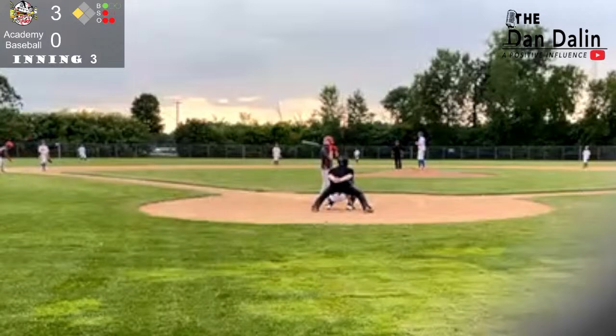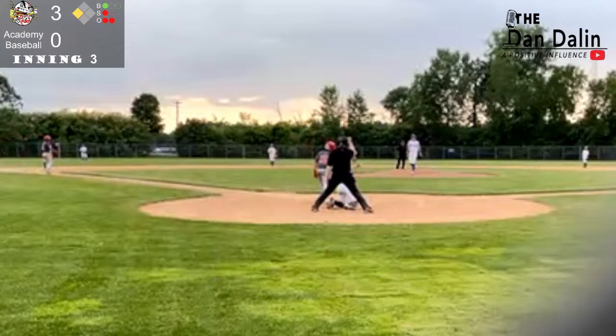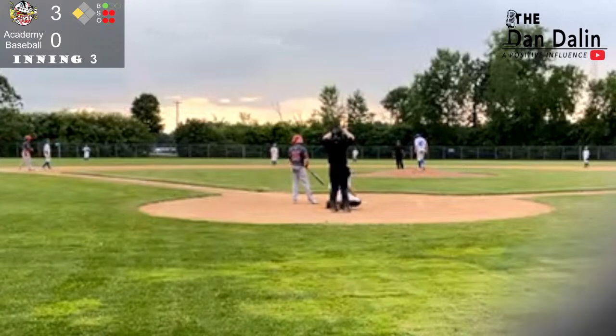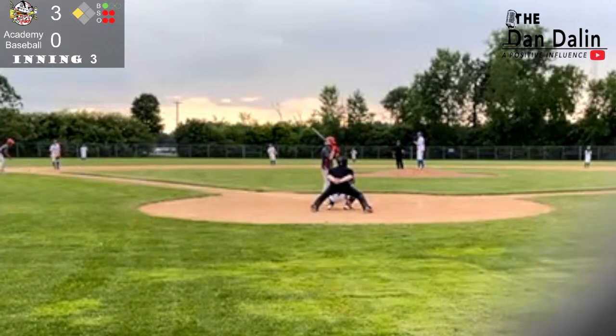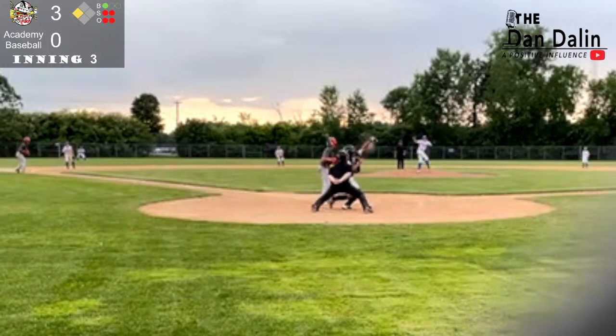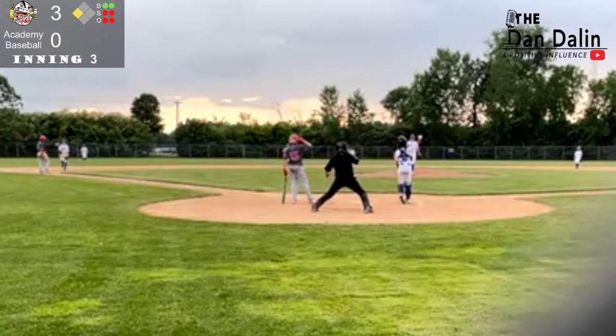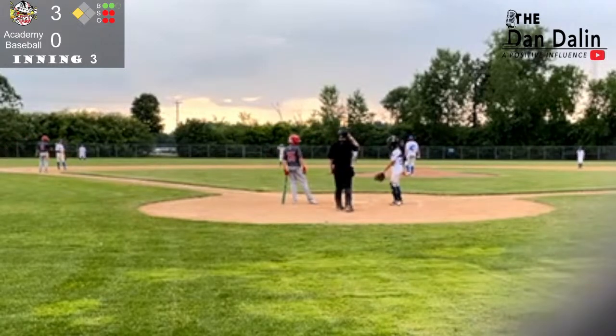Here's the 1-1 to Joe. Swing and a miss, strike 2. One ball, 2 strikes, 2 outs. Runner on third for Joe Wardaw. There's the pitch, high, ball 2. 2 balls, 2 strikes, 2 outs.